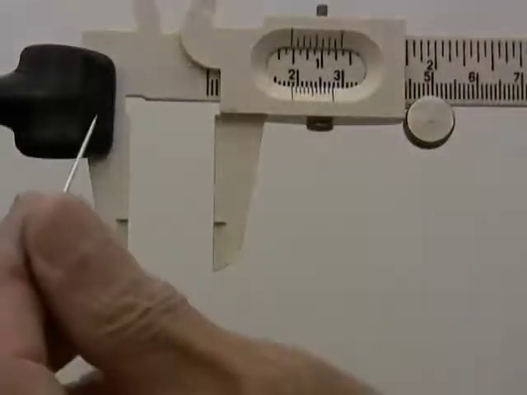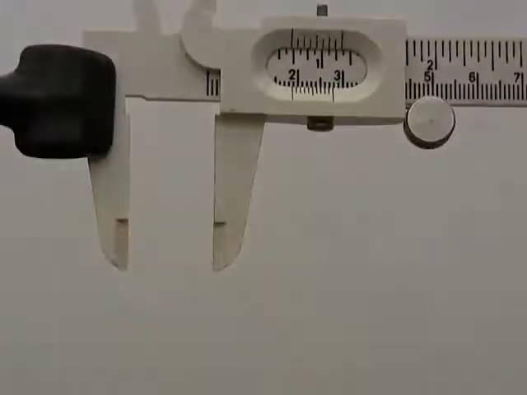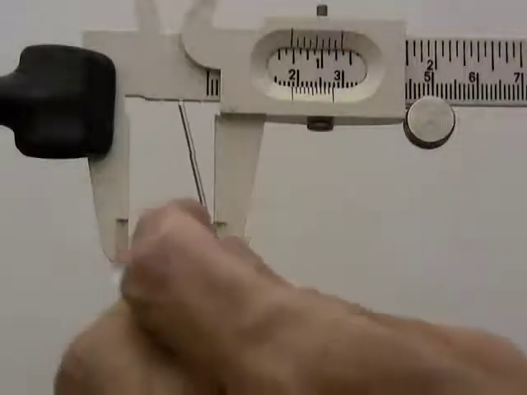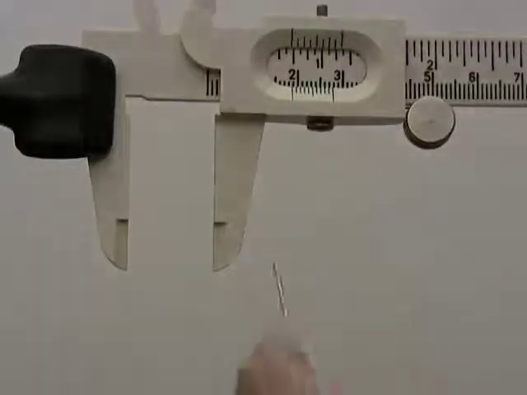So what is the actual reading? It will be 1.8 plus 7 times 0.01. That means that will be 1.87 centimeter is the diameter there.